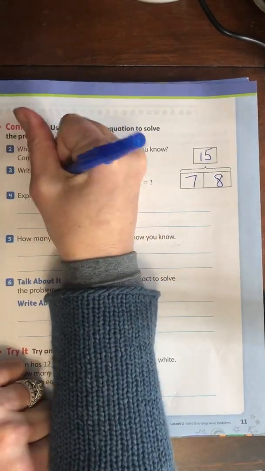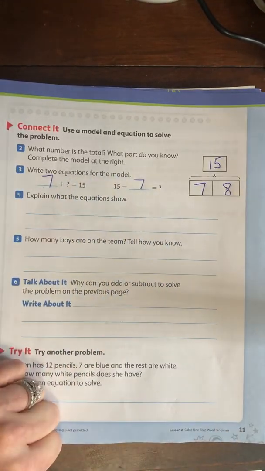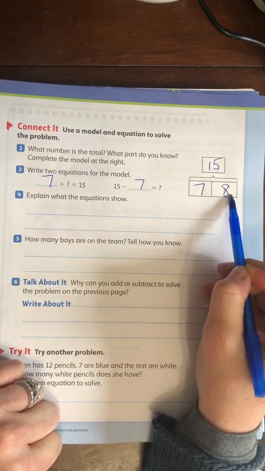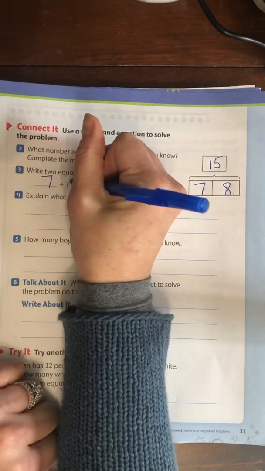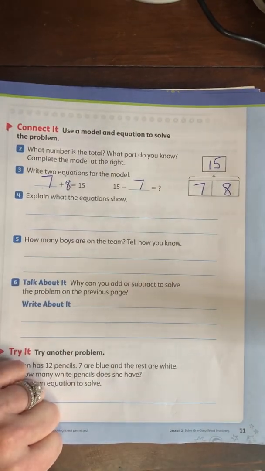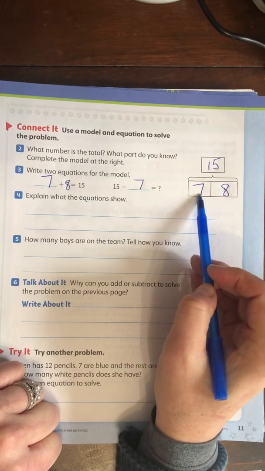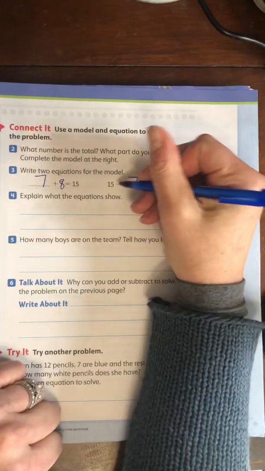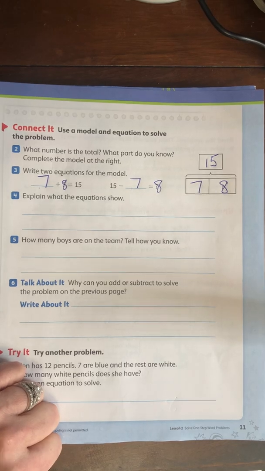So the 7 would go here, 7 would go here, and this is the mystery, the part we just figured out. We know that 7 plus 8 equals 15. I'm just going to write it right over that question mark. And we know if we have 15, and if you take that 7 away, how many are left? 8. So 15 minus 7 equals 8. Okay?